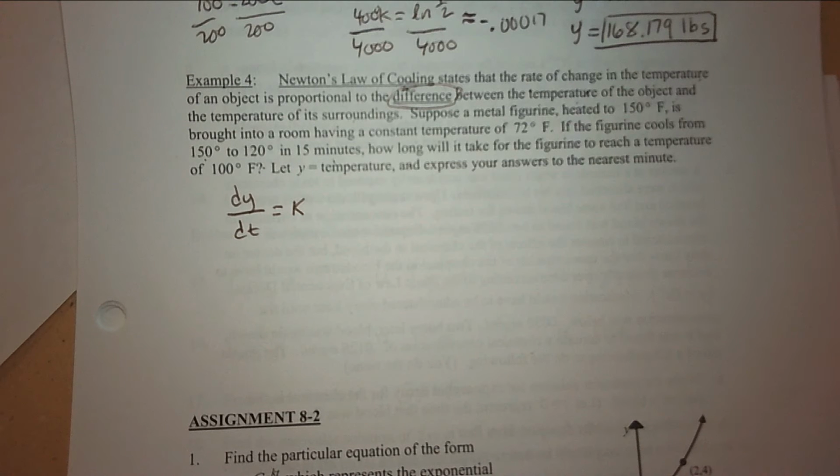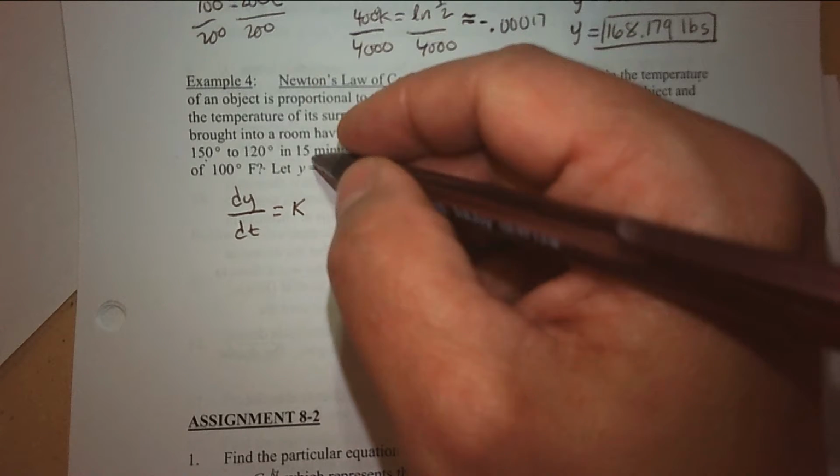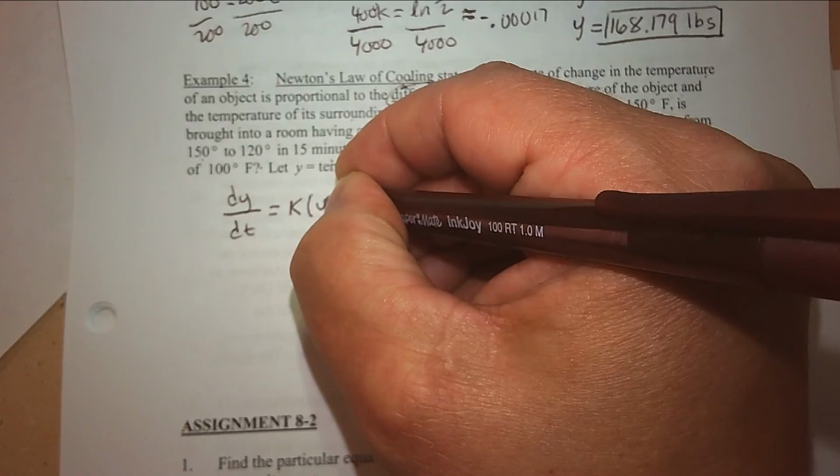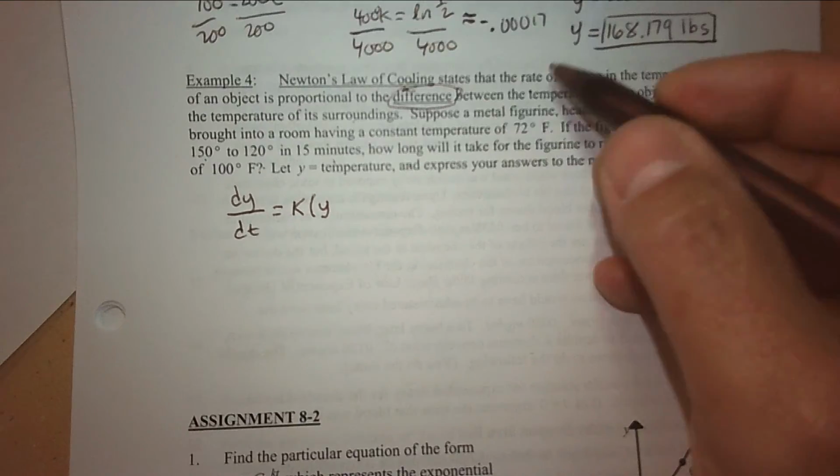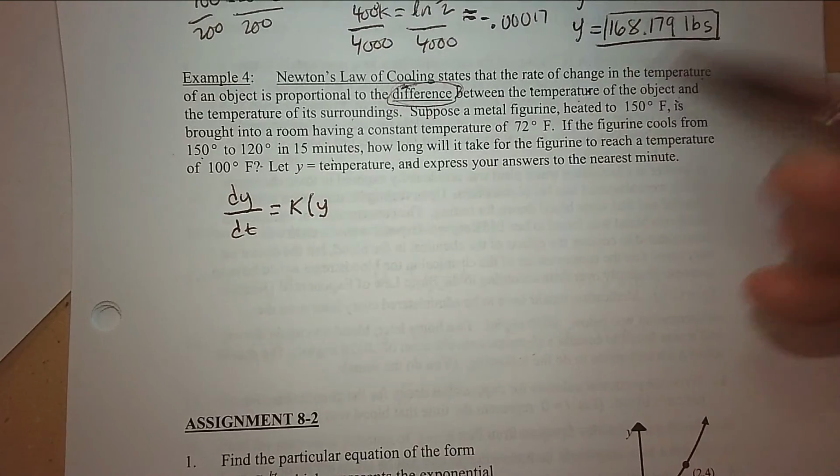rate. If the temperature is decreasing, like it's getting cooler over time, K is going to be negative. If the temperature is increasing over time, K is going to be positive. And it said the difference. Well, the temperature we have, again, what letter do we use for the temperature in this case? Y. And it says the difference between that and the temperature of the surroundings.